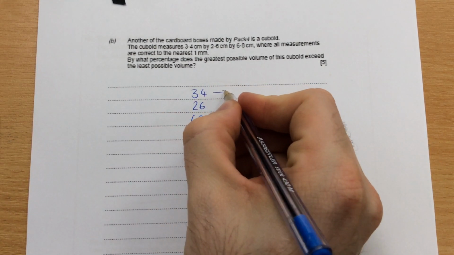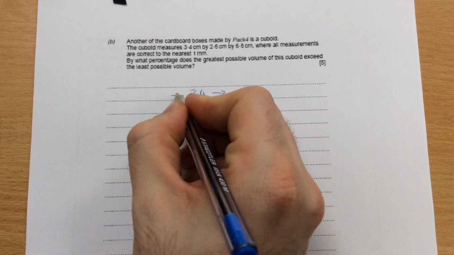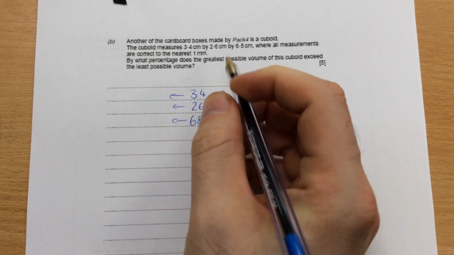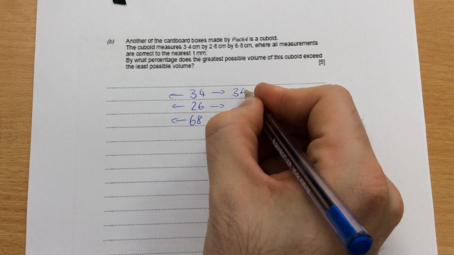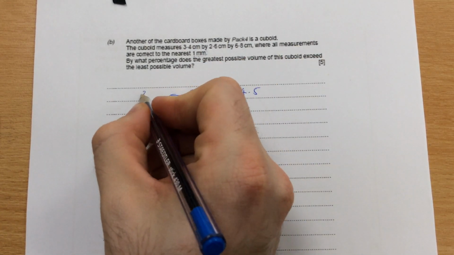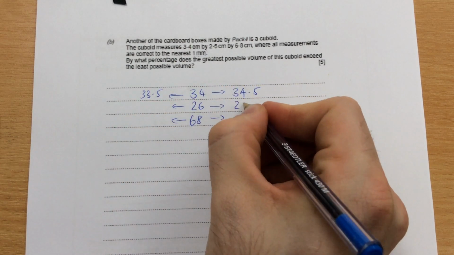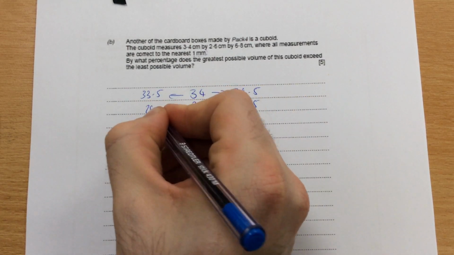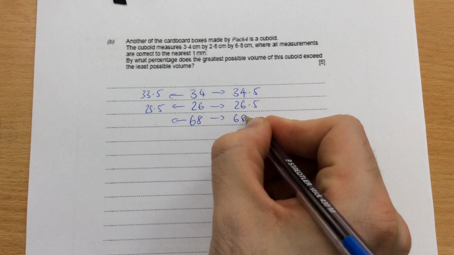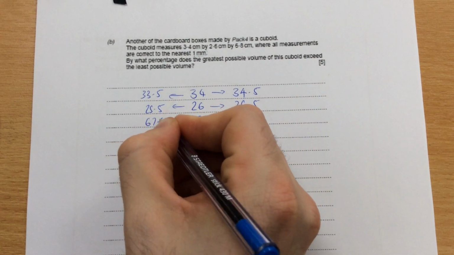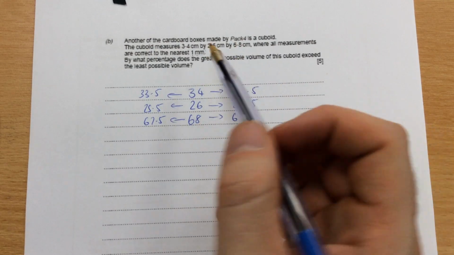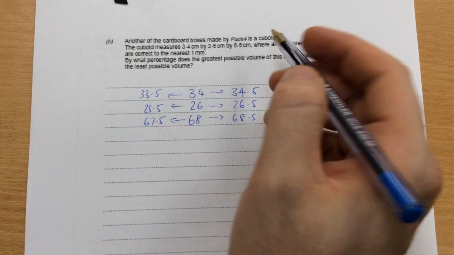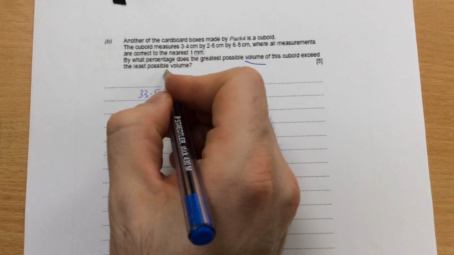With any bounds question, start off by writing down the upper and lower bounds of every possible value. So nearest millimetre means we add on half a millimetre and we take off half a millimetre. So we do that for each of the numbers. And then we've got our upper and lower bounds. Before we even look at the question, just write down all your bounds. The question then says, by what percentage does the greatest possible volume exceed the least possible volume?